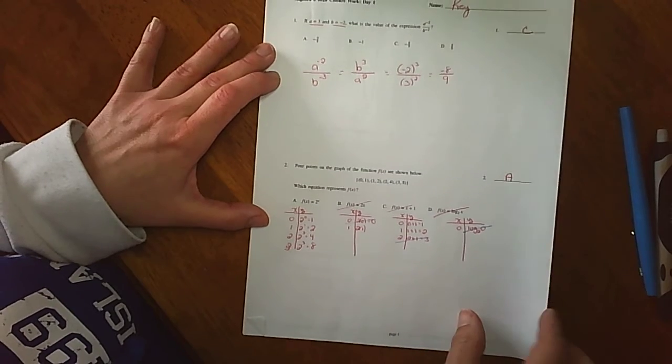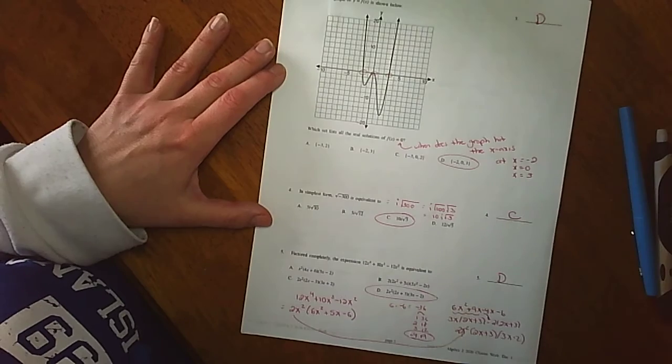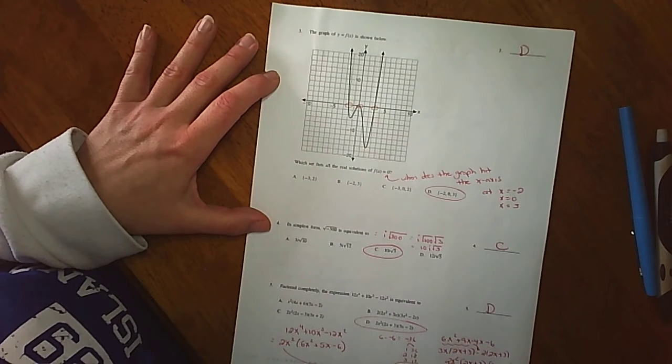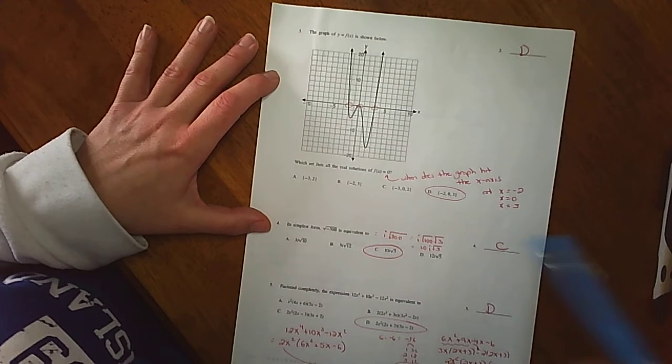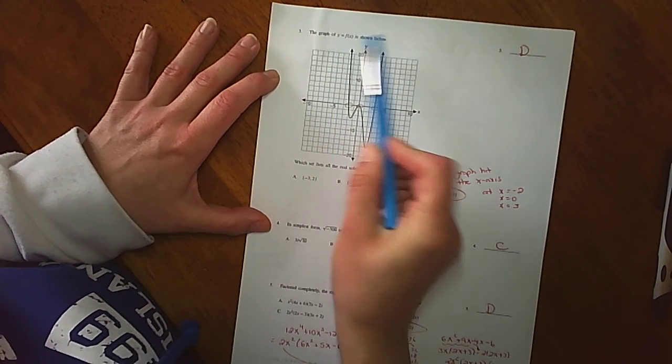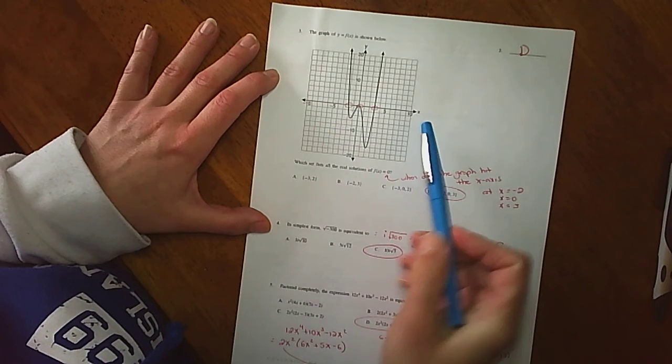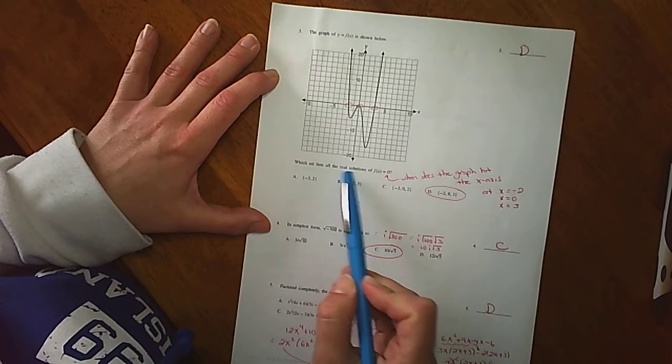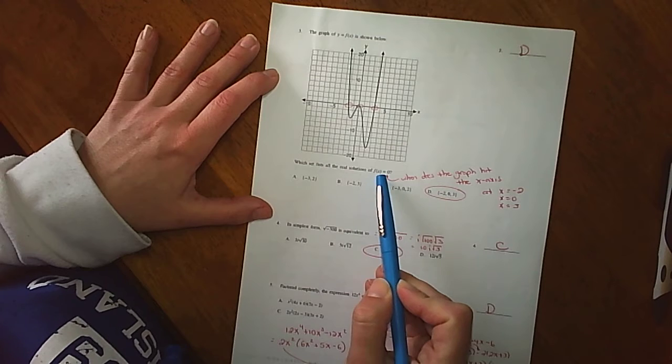All right, next page. All right, next one, we have a graph. And it said, the graph of y equals f of x is shown below. So here's our picture. Which set lists all the real solutions of f of x equals 0?